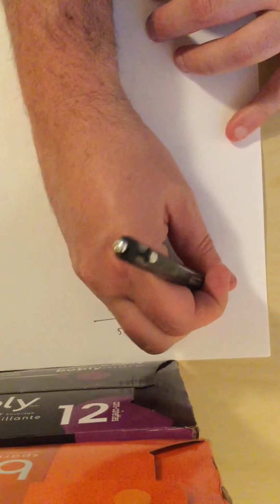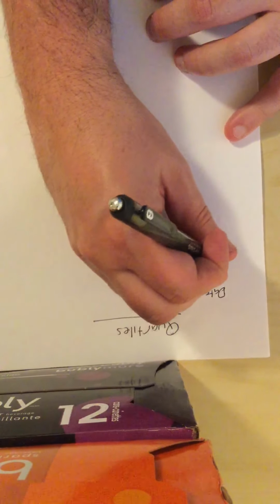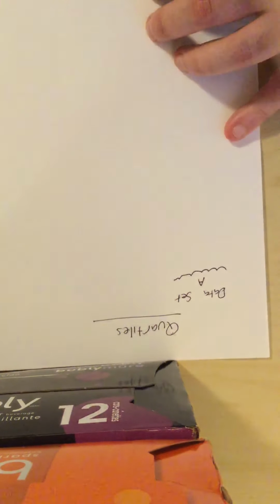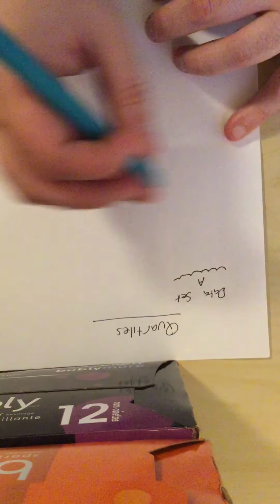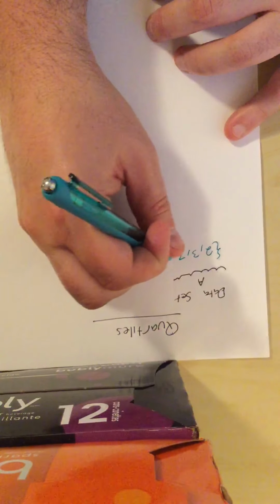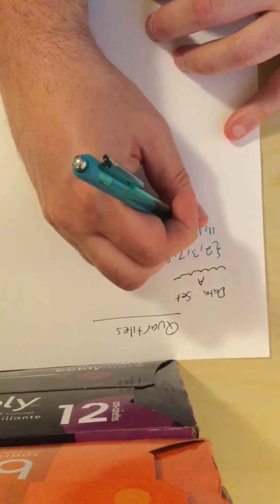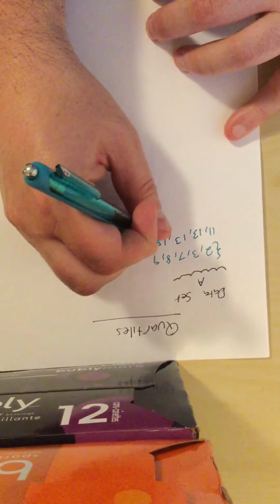Okay, so the next thing we're going to be doing is something called quartiles. So we're going to have a data set here. It's a new lesson, so we'll start at data set A. The values for data set A are going to be 2, 3, 7, 8, 9. They're in order already, so we won't have to put them in order.